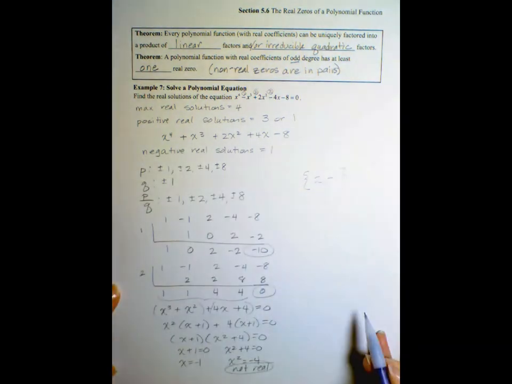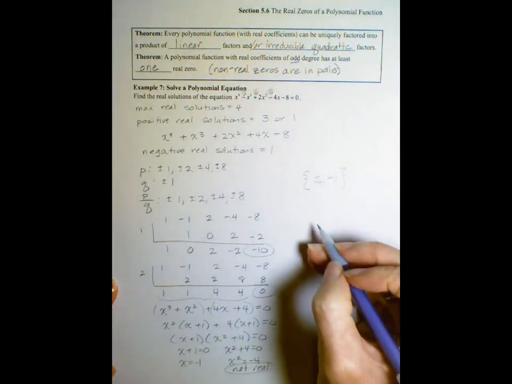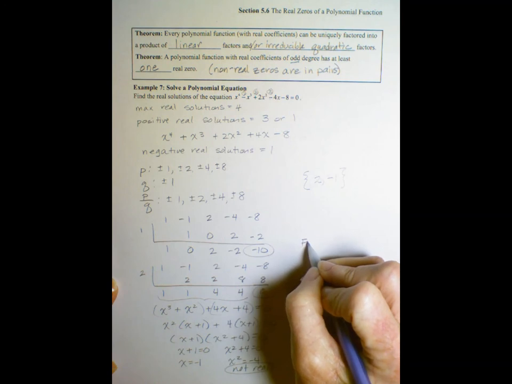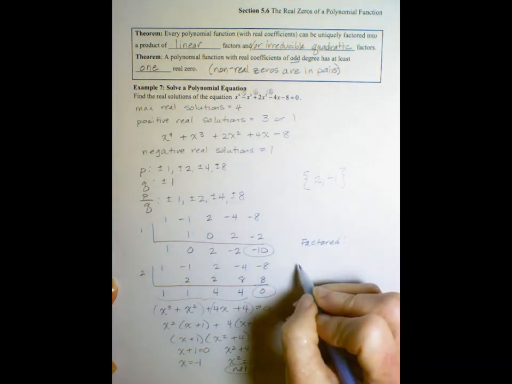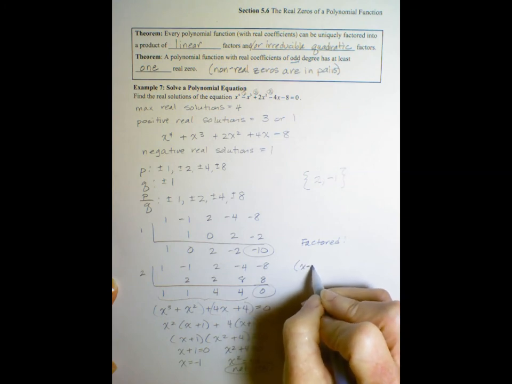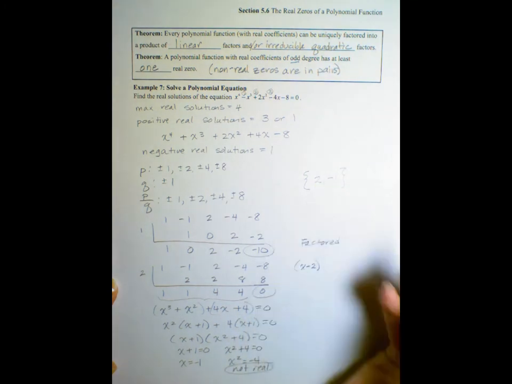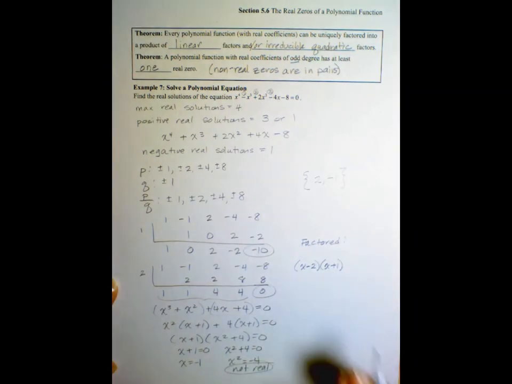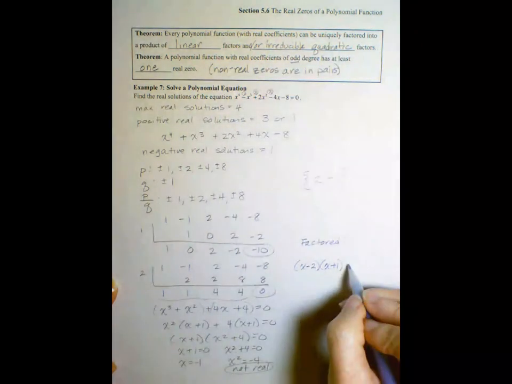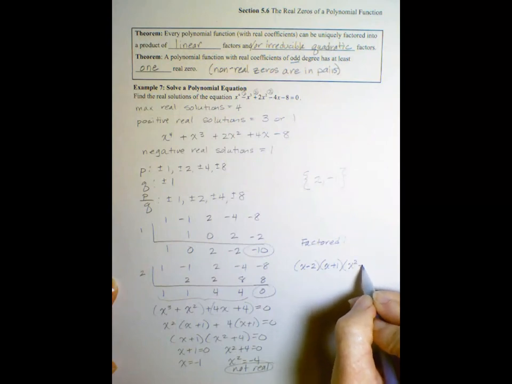Now they didn't ask us to factor this, but if we needed to factor it, here's what it would look like. We would have x minus 2, and it only occurred once, multiplicity 1. We would have x plus 1, and then we'd have an irreducible quadratic, x squared plus 4.